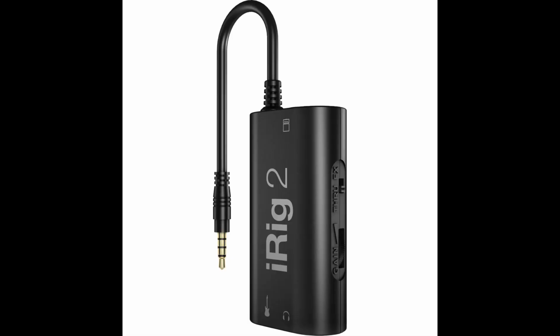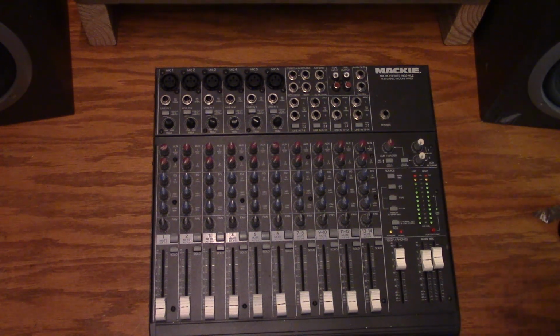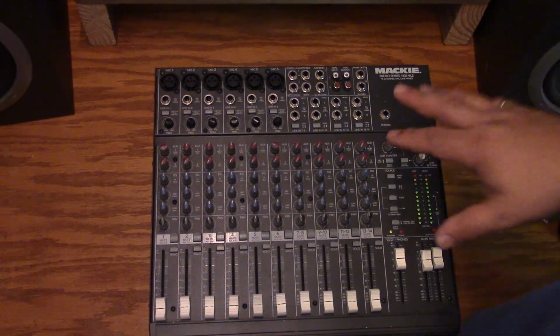So let's review what you need to do in order to get audio from a mixer or some other audio source into your Mevo system. You're going to need to have one of these items. This is the iRig2, and I chose to use the iRig2 because it is an approved product that works with the Mevo system. So let's now go to a mixer and see how we can integrate that.